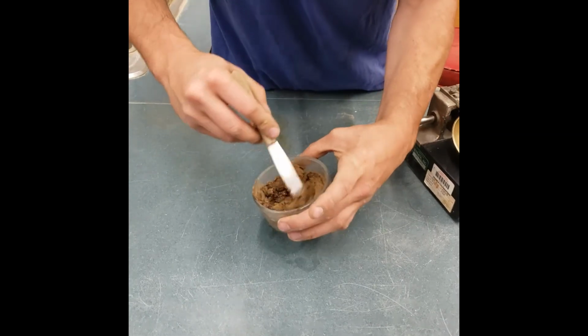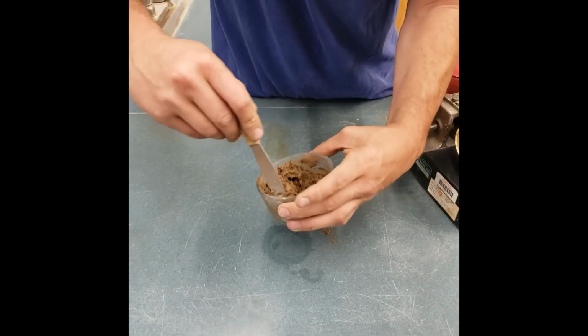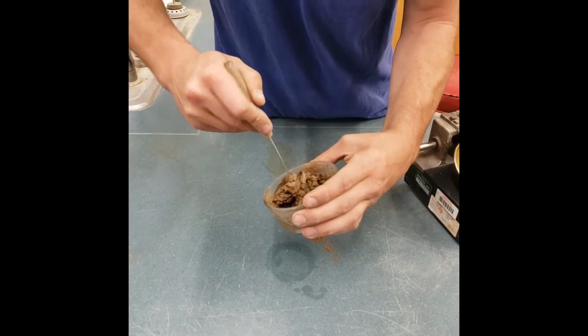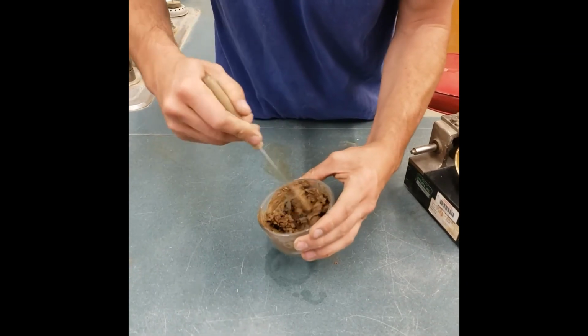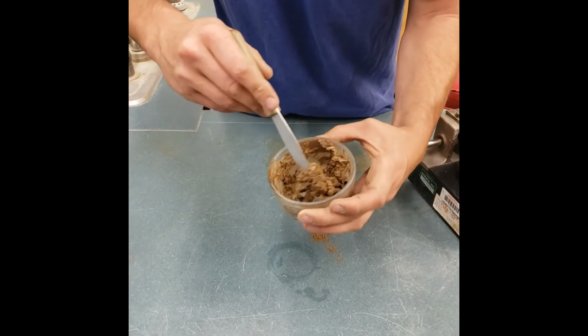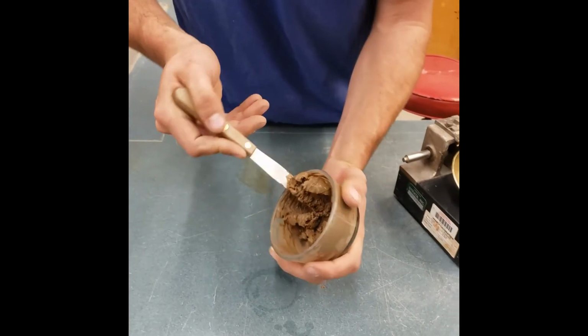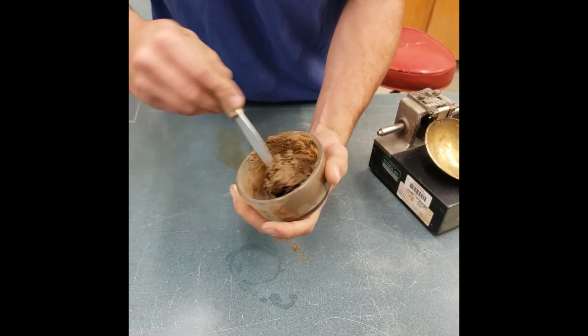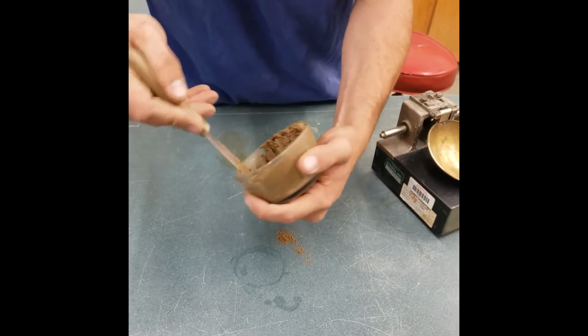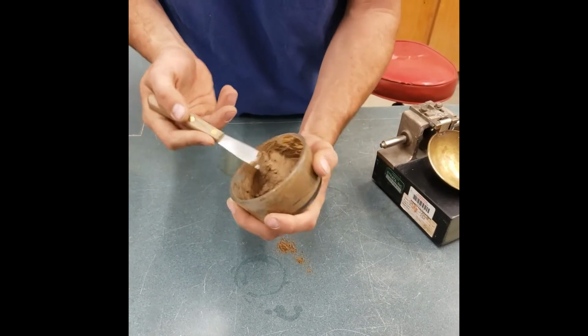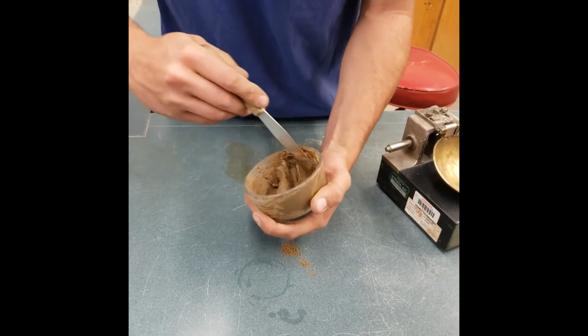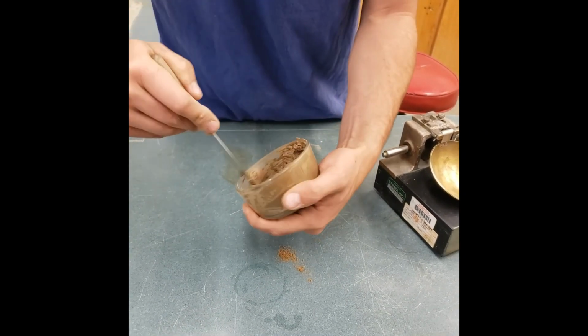Now, ideally, what I'm trying to get to, just to let it soak in, is about the consistency of peanut butter. That is not a technical definition, but it is a good starting point. You've got it nice and mixed.